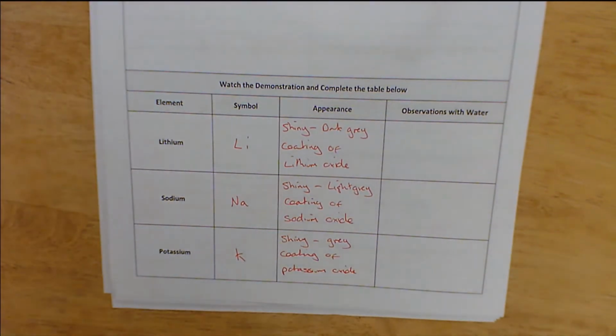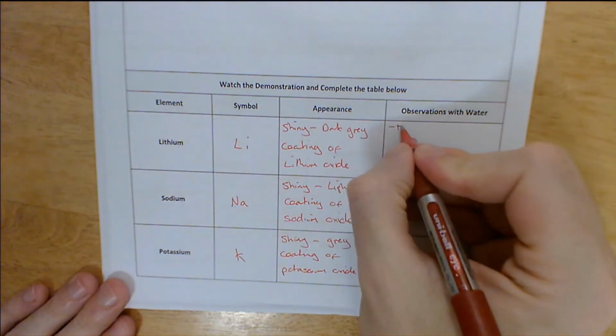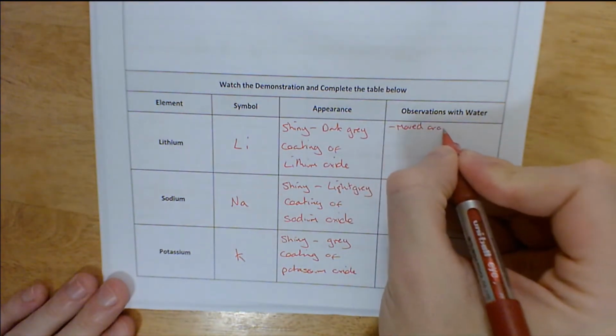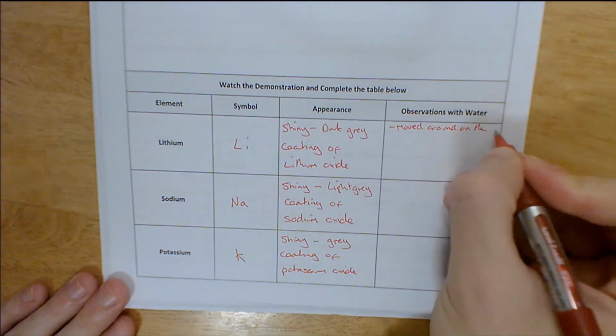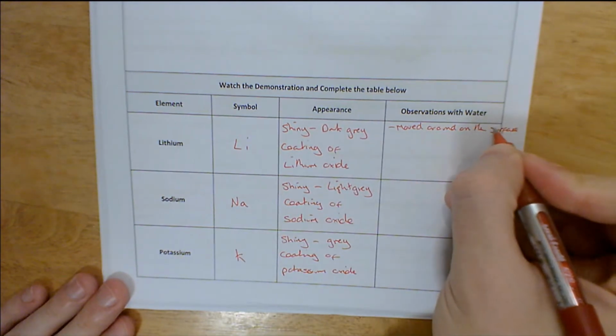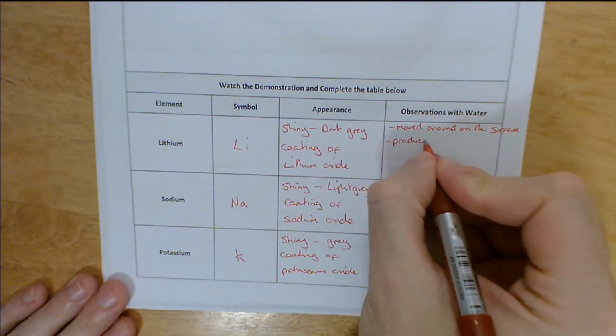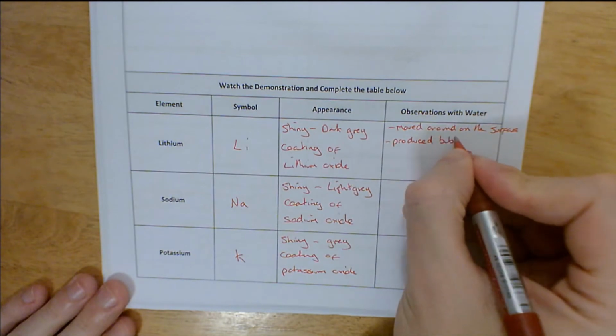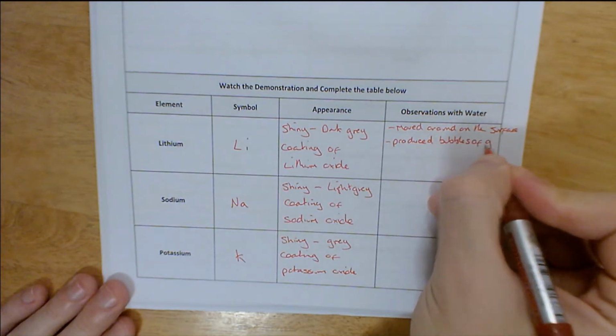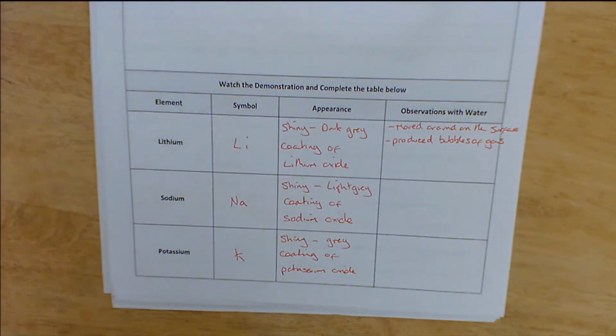So their observations. So the lithium, it moved around on the surface. It produced bubbles of gas. And we've got to be careful because even if you did know that that gas was hydrogen, you couldn't have said that from your observation. What we saw were bubbles of gas produced. So don't make the mistake of saying hydrogen gas was produced because you can't tell that just from looking at it. So it moved around on the surface, it produced bubbles of gas.